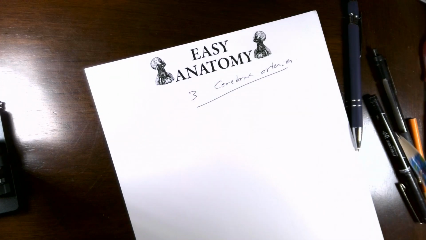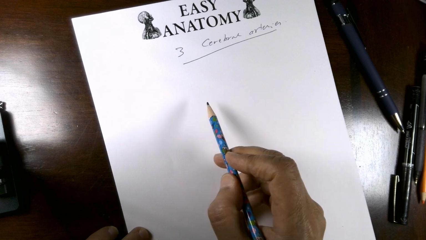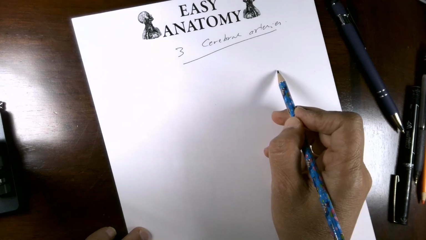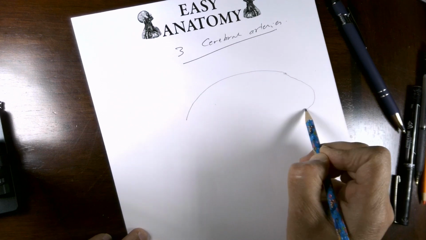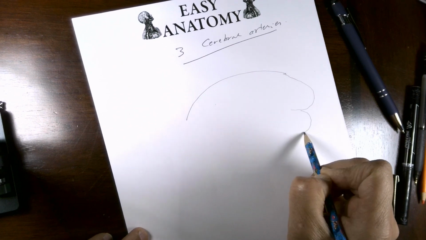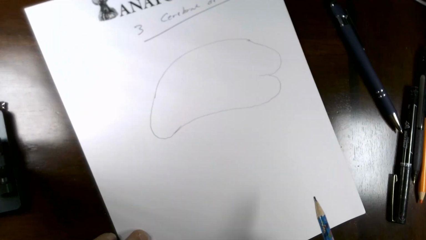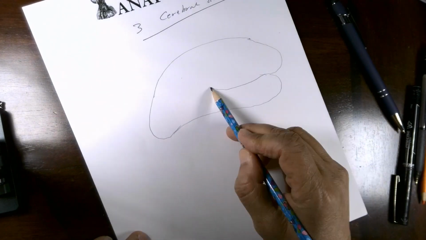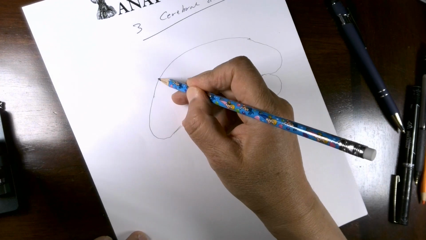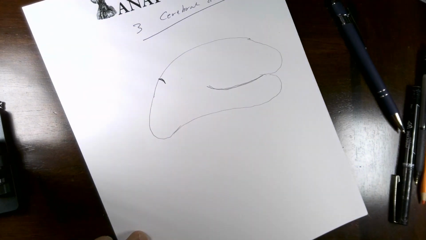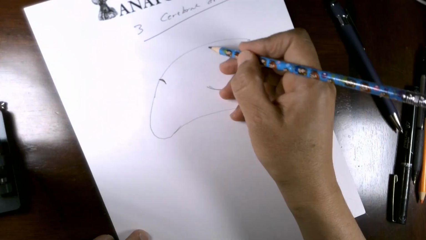Very simple and quick. Let us say that this is the lateral surface of the brain. This is the lateral surface of the cerebral hemisphere, and this, if you remember, is the lateral sulcus, and this is the extension of the parieto-occipital sulcus, and this is the central one.